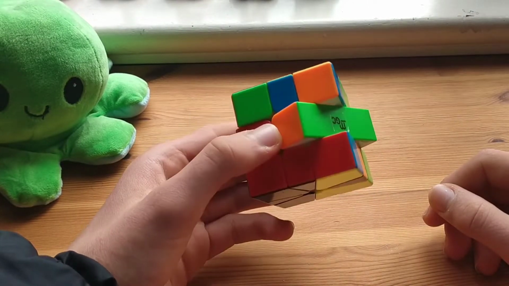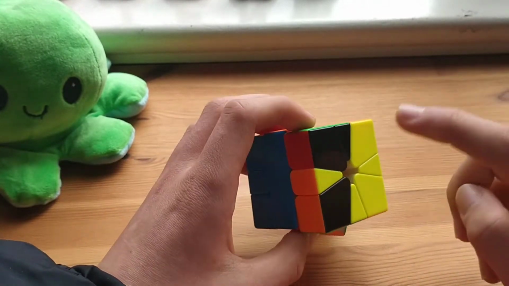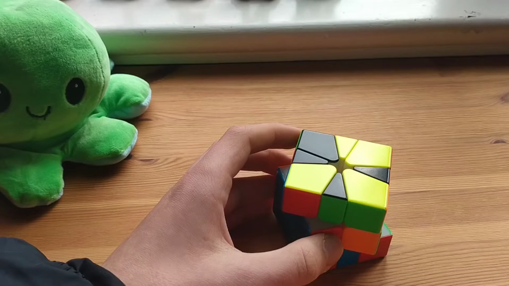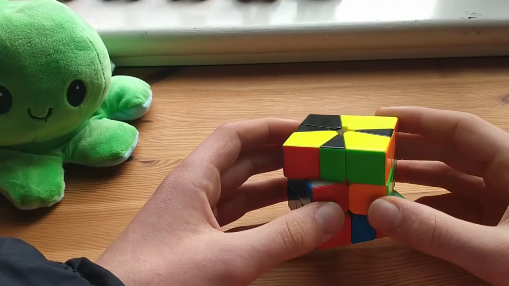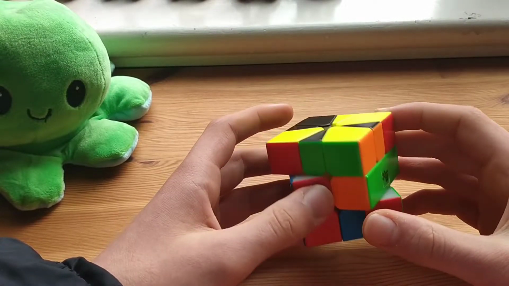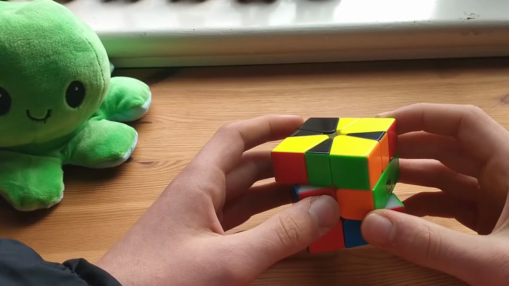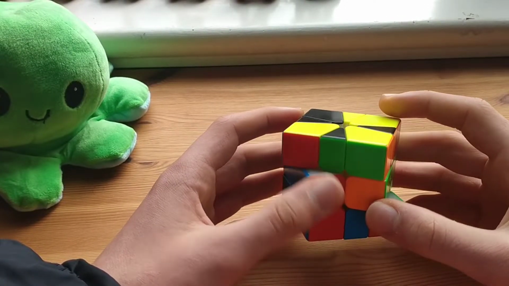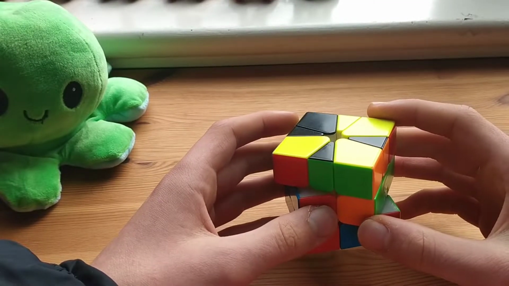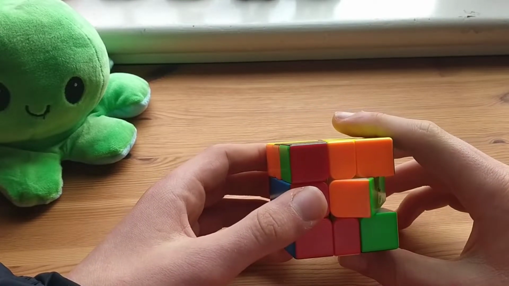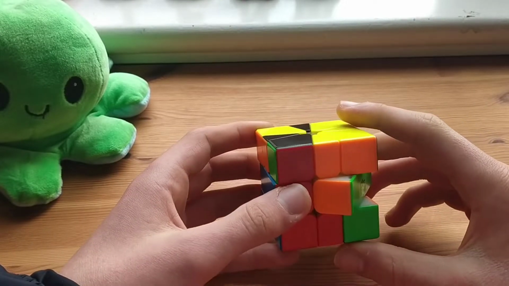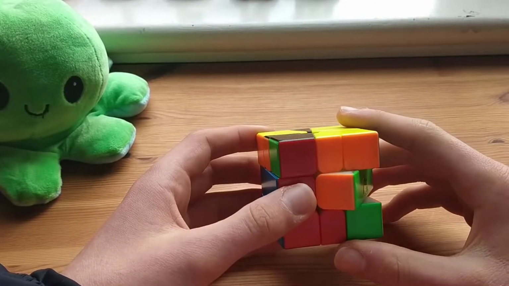Hi guys, today I'm going to be showing you how to do intermediate second block. So second block is a bit like cube shape in the sense that each slice you do brings you to another second block case that is one slice less than the one you did before. So I think every case can be done in like 5 slices, so it's like 0 to 5 slices.